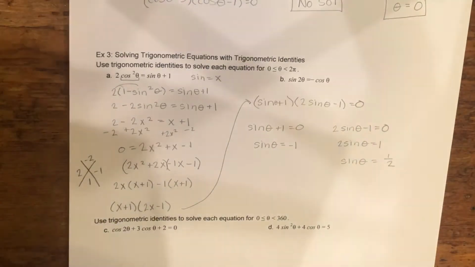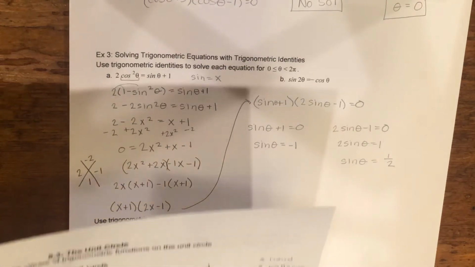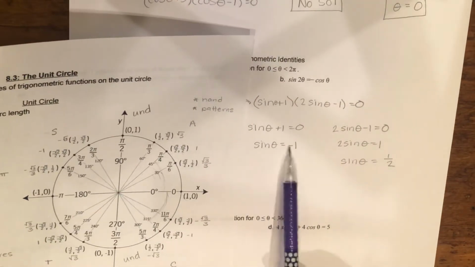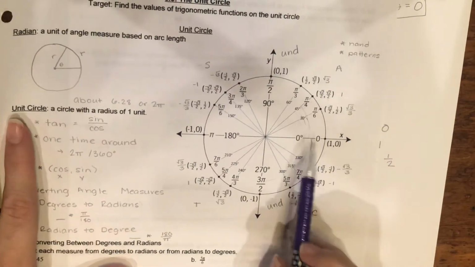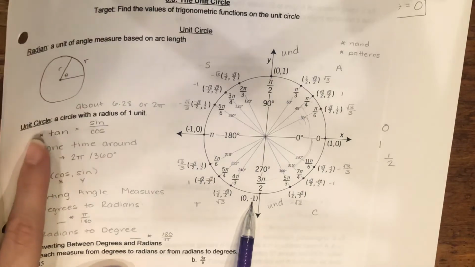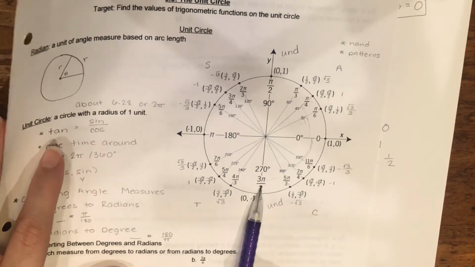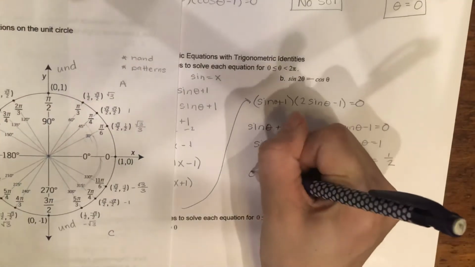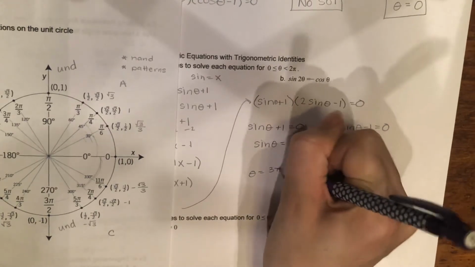Okay, looking at my unit circle. Let's look first where sine equals -1. Sine is that second number. So I would have sine equaling -1 here, so I know theta is going to be 3 pi over 2.